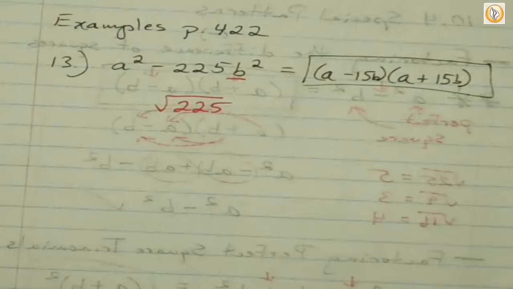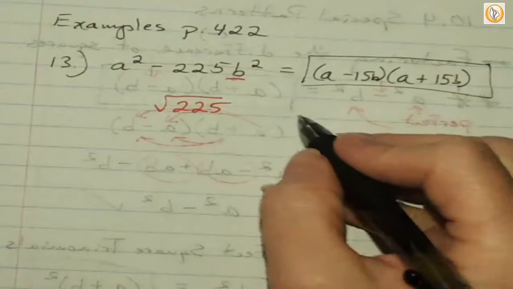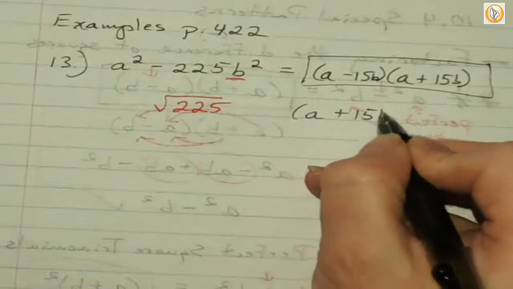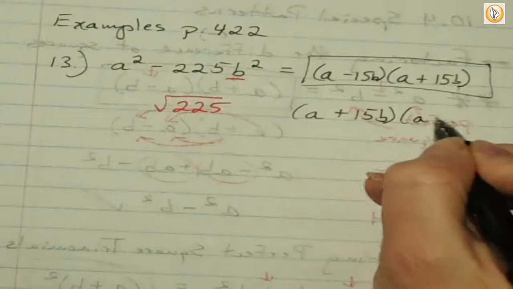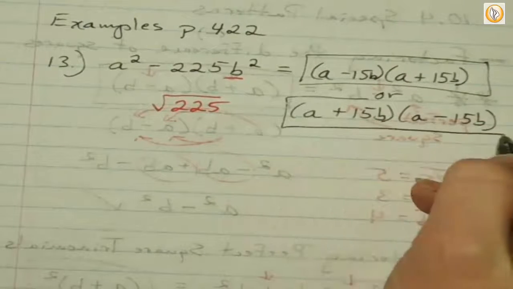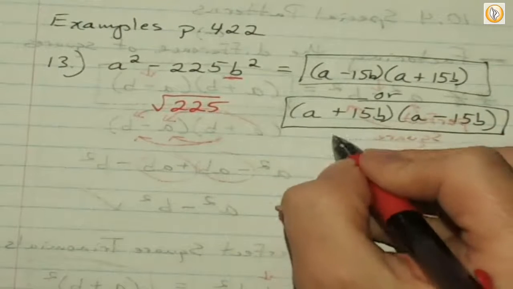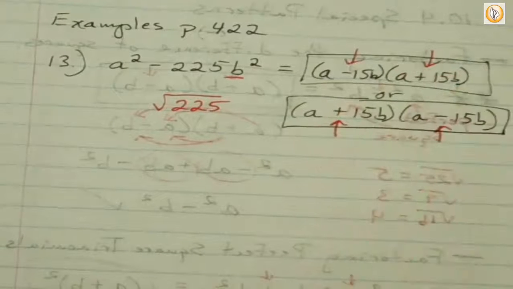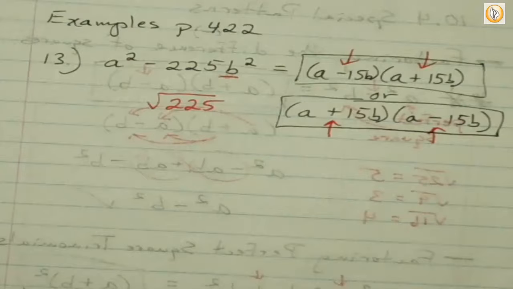That's on y'all. Cecilia, is it okay if the signs are split? Good question. Yes. If you have A plus 15B times A minus 15B, yes, you can do that as long as one is plus and one is minus. It doesn't matter. If you checked it by doing FOIL, you would come up with the same answer. Anyone else have a question?